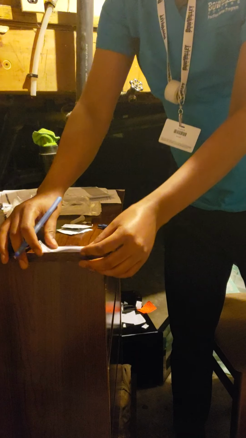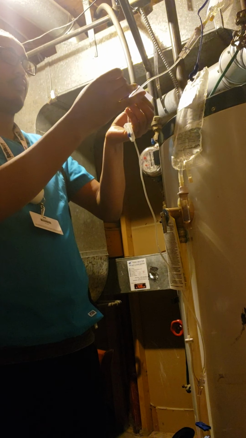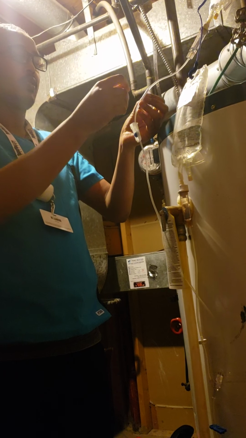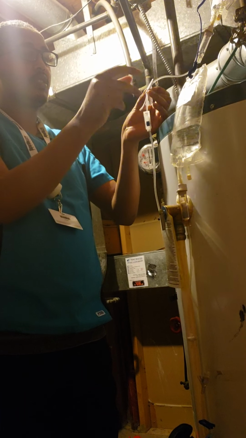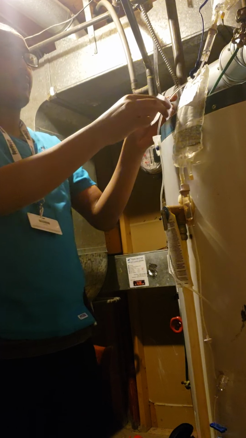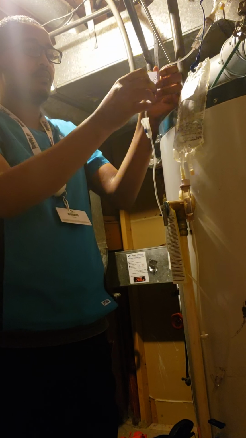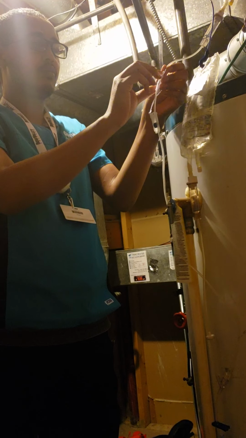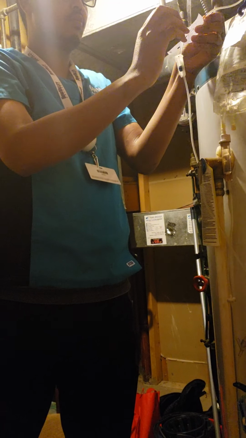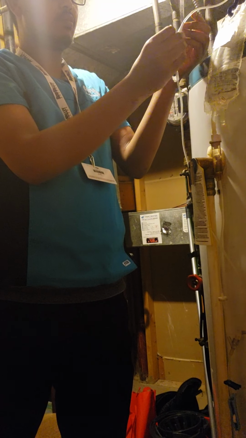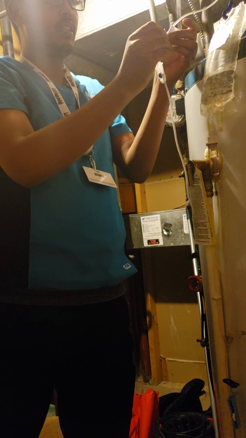Okay, so I have to just connect it to my secondary IV line. Okay, so I have to connect it.